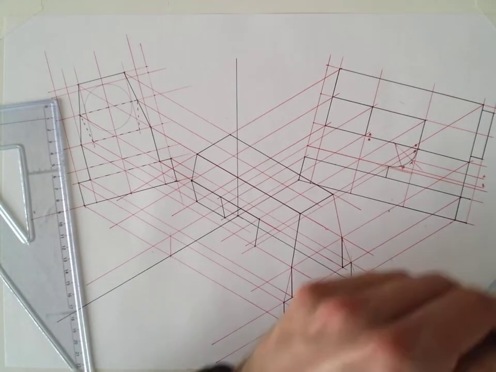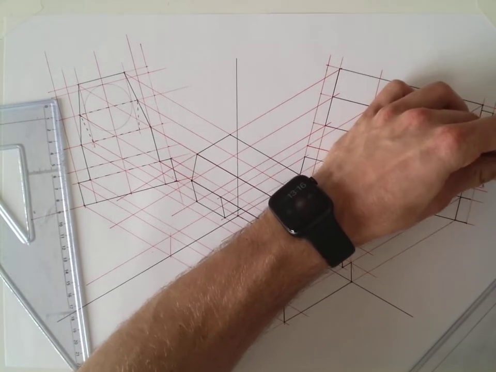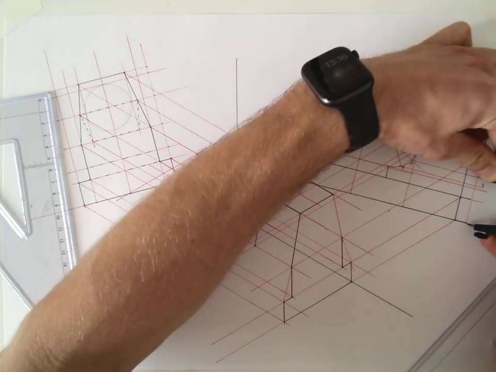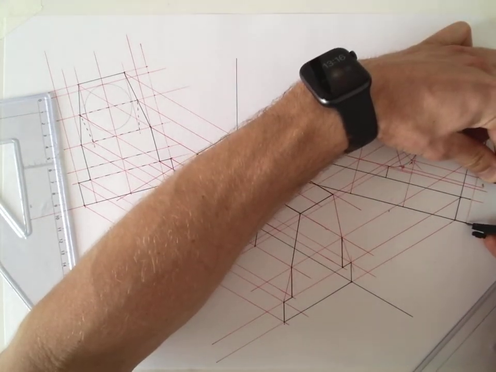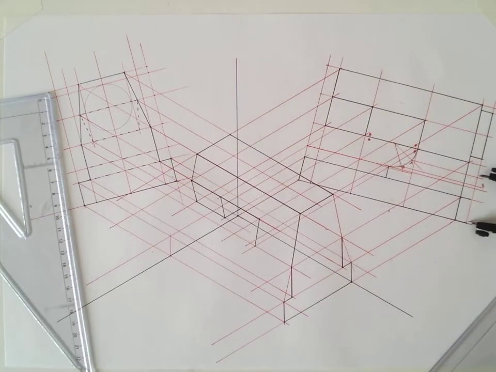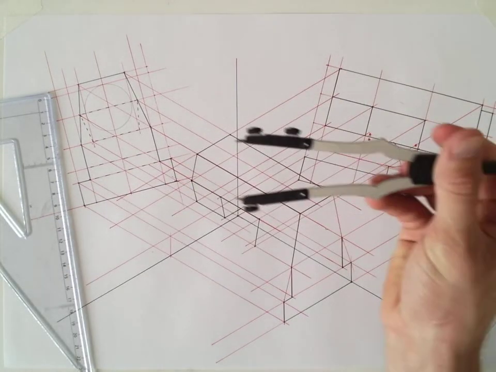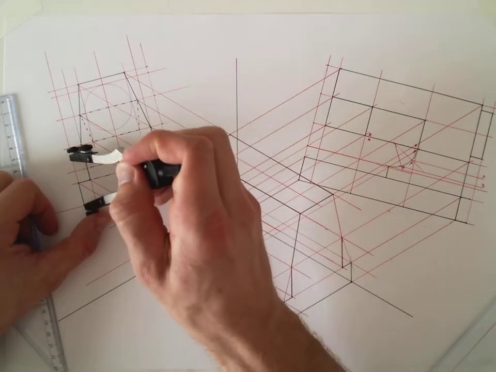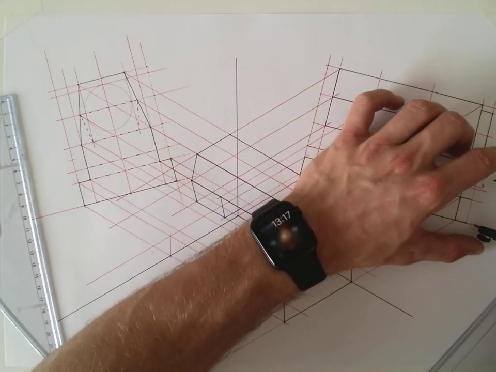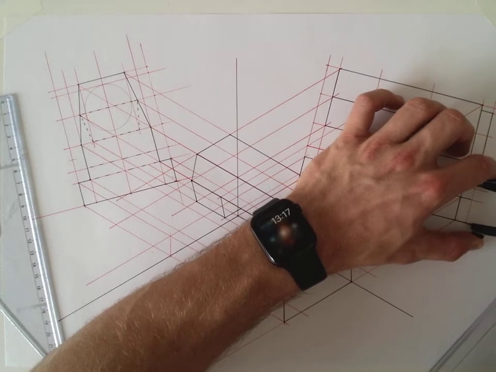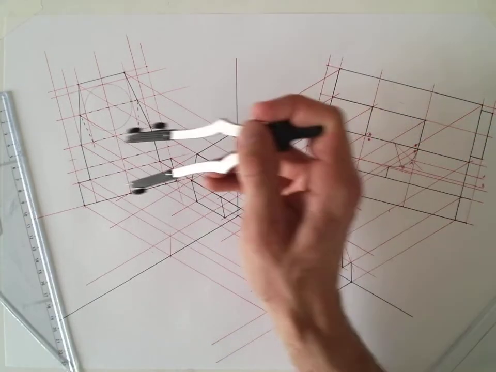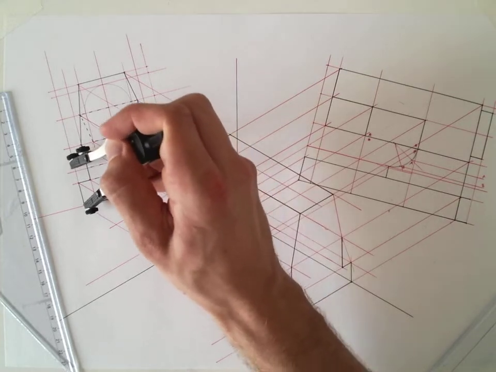I'm going to take that height A is at and apply it to my end view. So what I'm doing there is taking that height that A is above the ground. That height there of A, bring it over here. I'm just going to apply it. There's A, and do the same for B. There's the height B is at on my compass, bring it over, and scribe an arc.